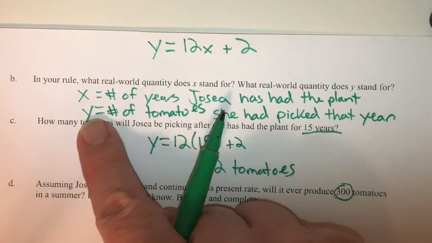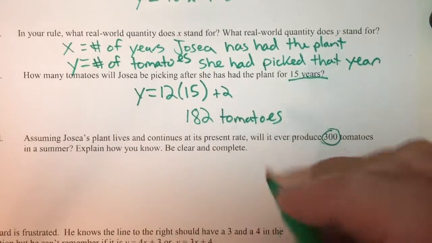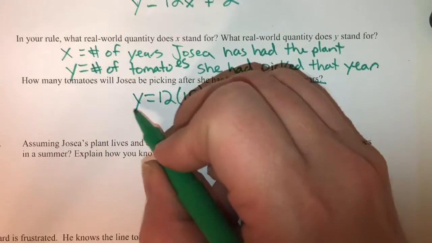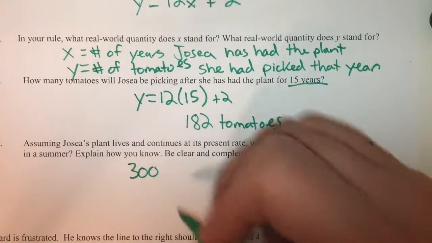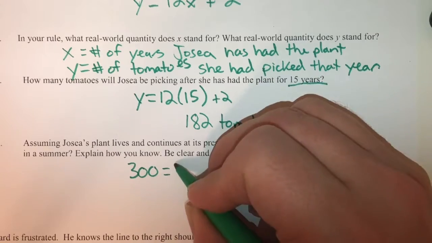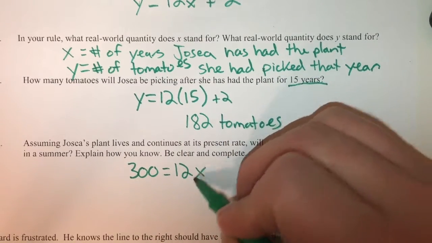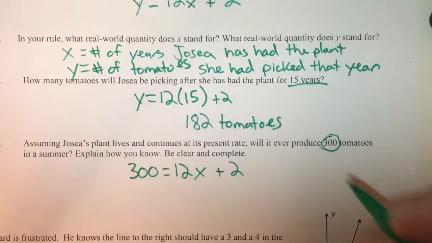And since Y is the number of tomatoes, I'm gonna put that in place of the Y. So instead of placing it in the X, we're gonna place it right here for the Y. So 300 is going to go here, that's our number of tomatoes, equals 12, because that's part of our rule, times X. We don't know what that is yet. That's what we're trying to solve for. And then we're gonna add 2.